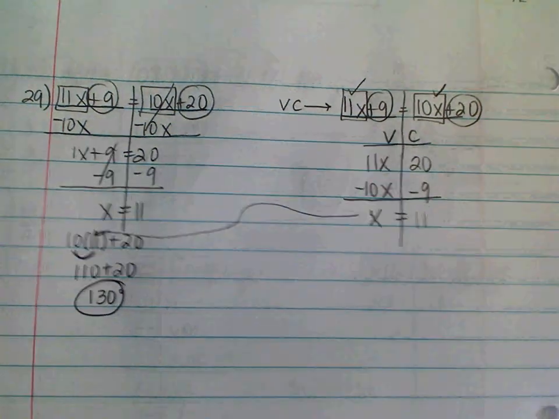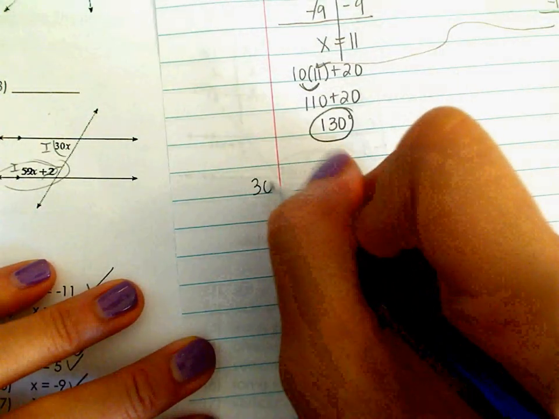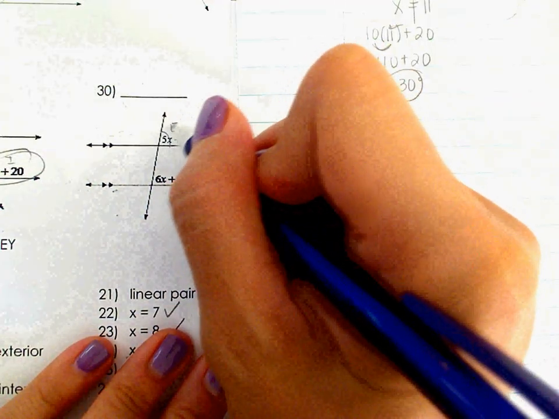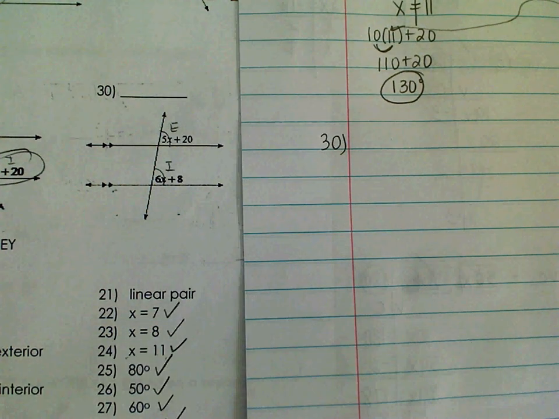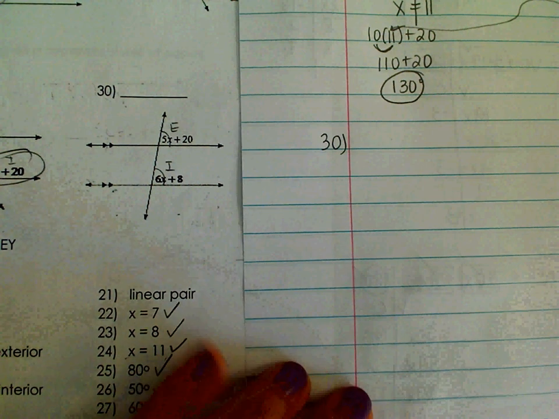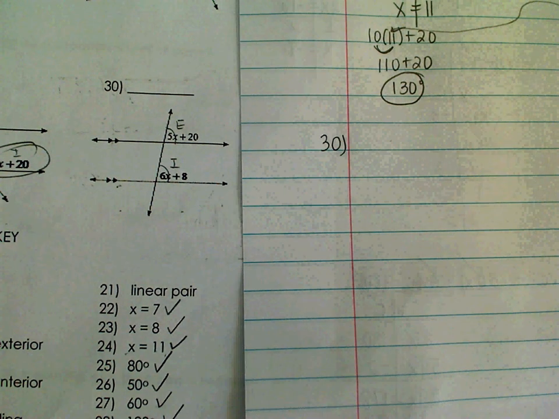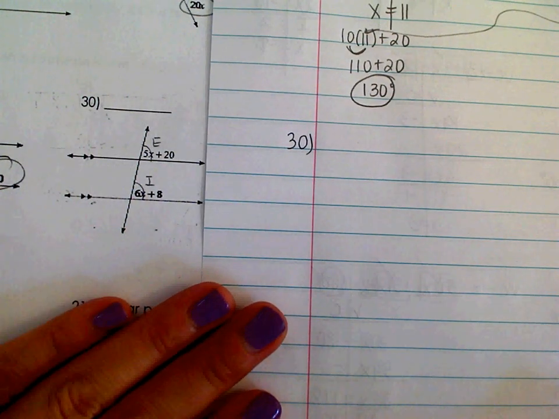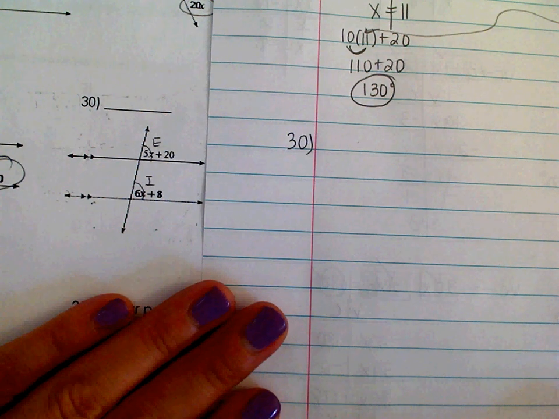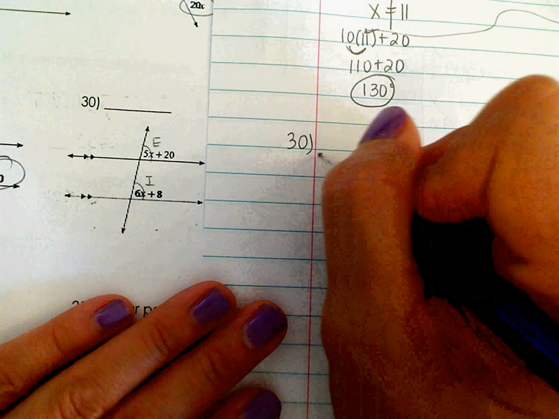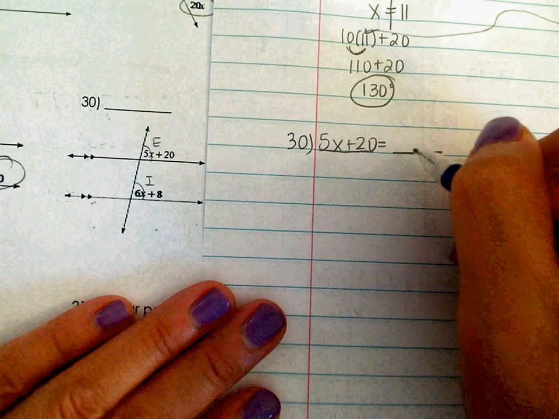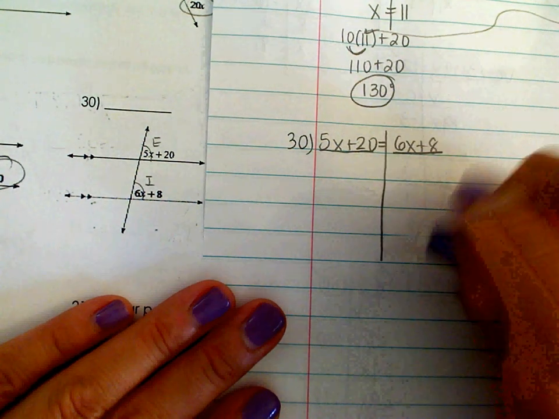Drum roll, please. Last problem, number 30. So number 30, we've got an exterior angle and we've got an interior angle. So you can't use any of the exterior angle names or the interior angle names because you need both of them to be the same. But they're on the same side, different locations, and on different parallel lines. These are corresponding. That's not SSI, SSE, or LP, so they're equal. Box, circle, subtract.